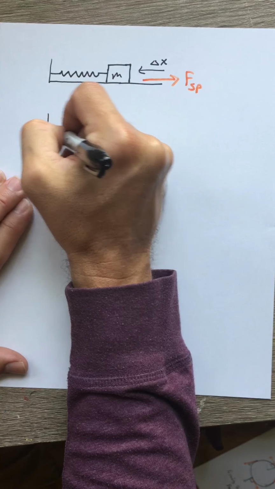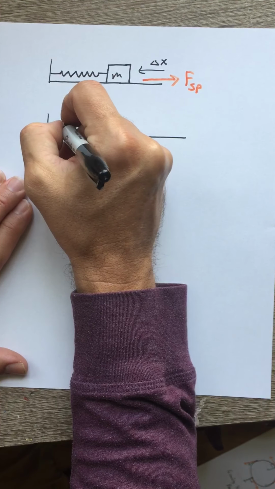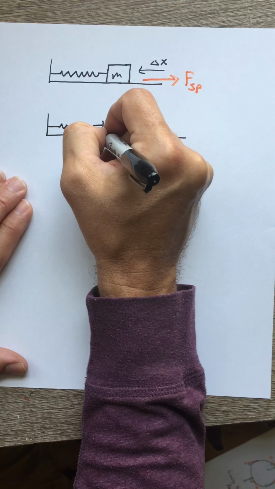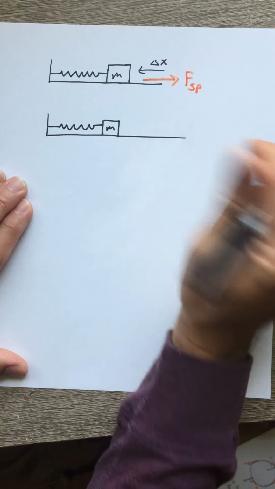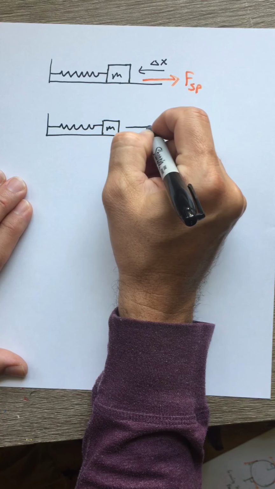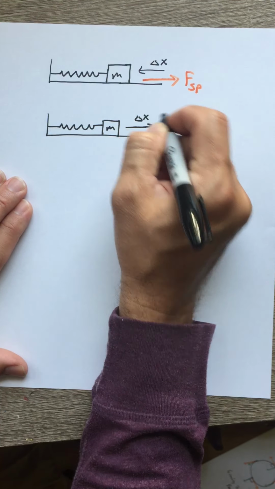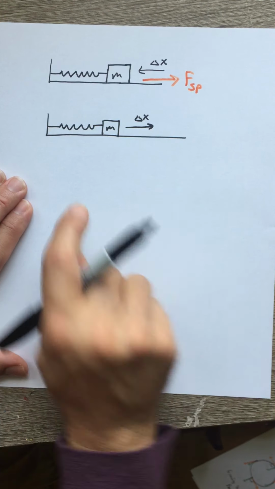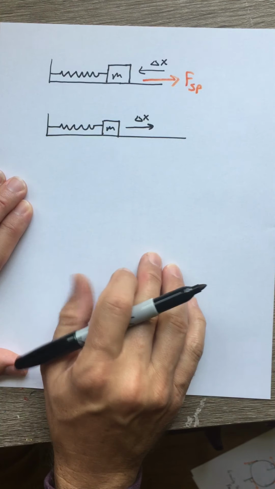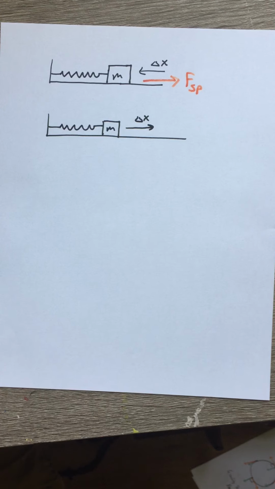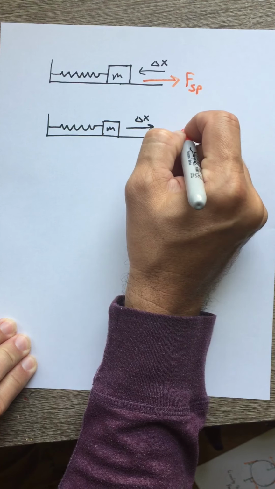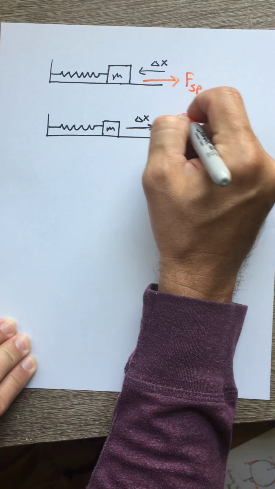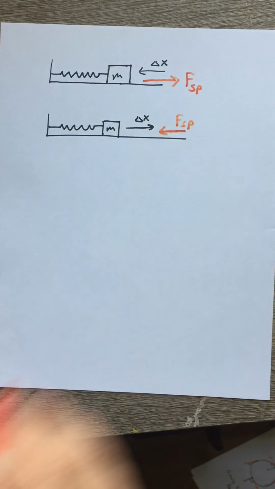All right, let's get back on the trampoline and run another experiment. Let me now pull this mass to the right. My delta x now looks like this. Okay, what does the spring do? Well, it tries to pull it back. This is what makes trampolines fun. And so if I have a displacement to the right, I get a force of the spring that's back to the left.